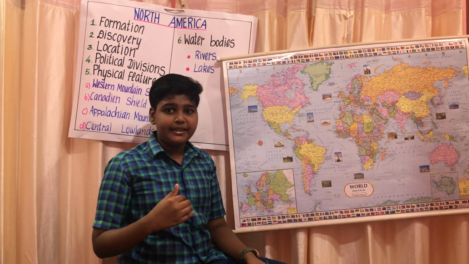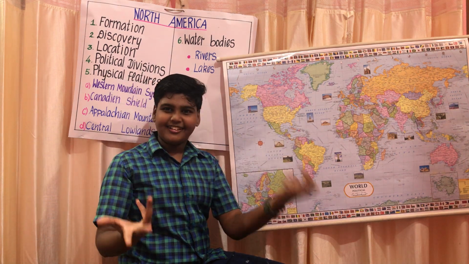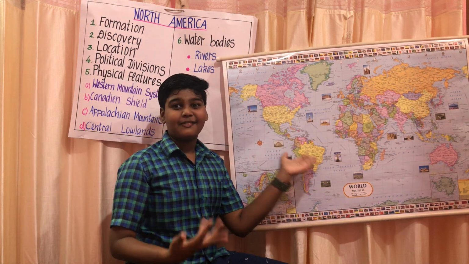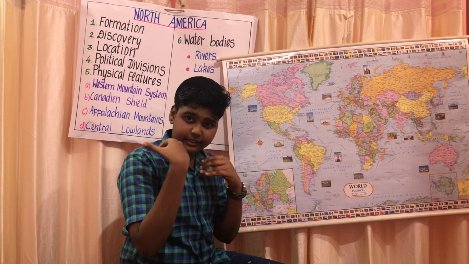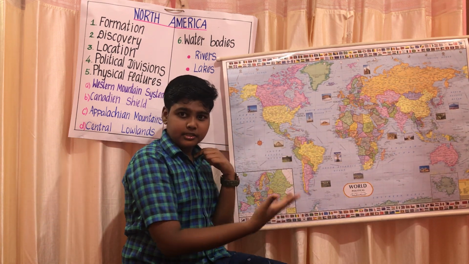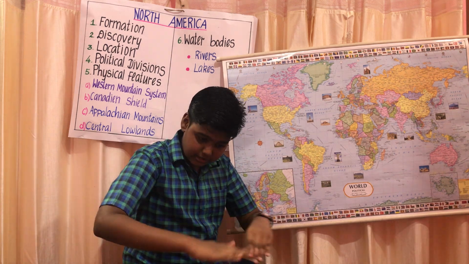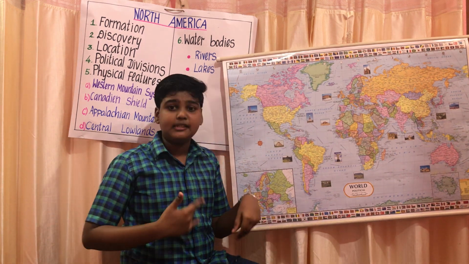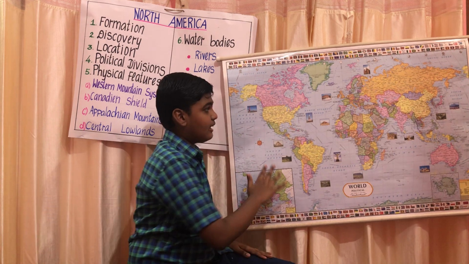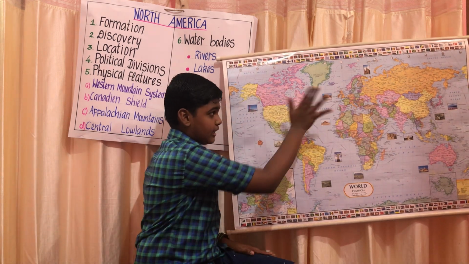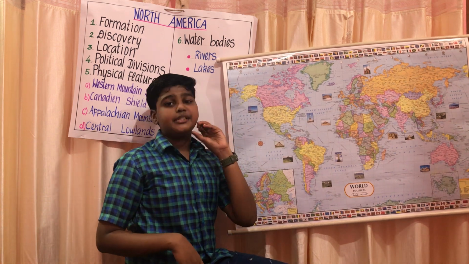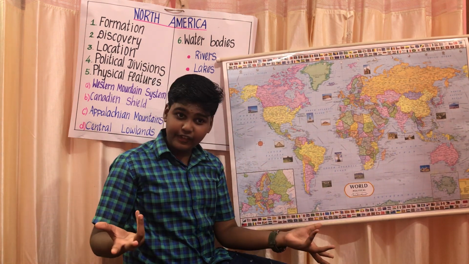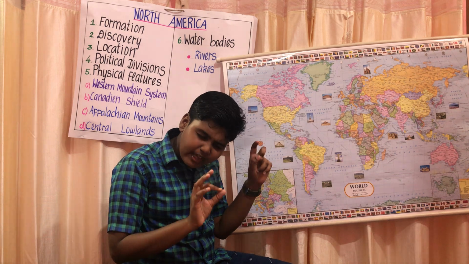Again, due to plate tectonics, these two lands got separated into different pieces, and now we are seeing the continents, right? Still the continents are moving, but we can't feel it as they're moving very slowly.